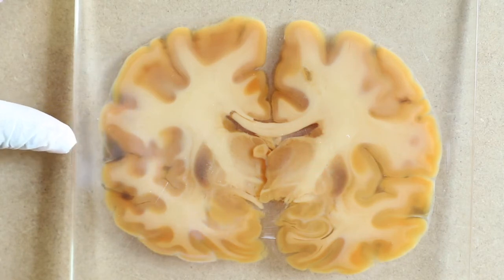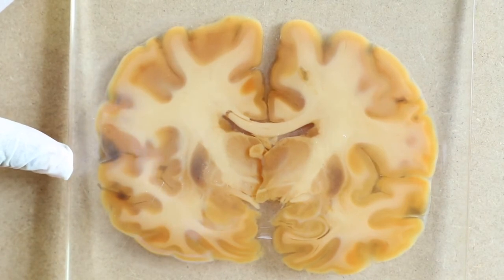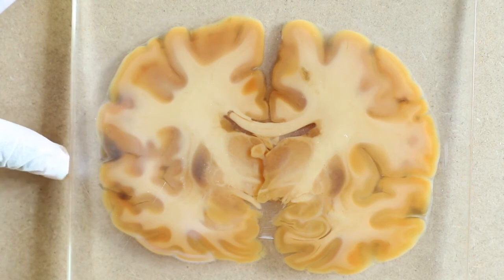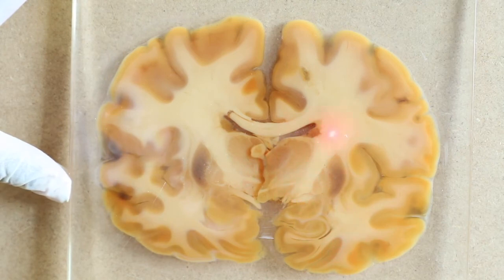Actually, in the coronal section, we can't see the exact parts of the internal capsule. Okay, we can demonstrate clearly the different parts of the internal capsule in the transverse section. We'll show it later. So this is the internal capsule. Here, mainly this is the posterior limb because it is located between the thalamus and the lentiform nucleus. Outer to the lentiform nucleus, this strip of white matter here is called the external capsule. And then outer to the claustrum, this strip of white matter between the claustrum and the insular cortex is called the extreme capsule.